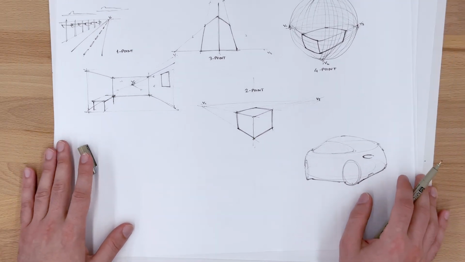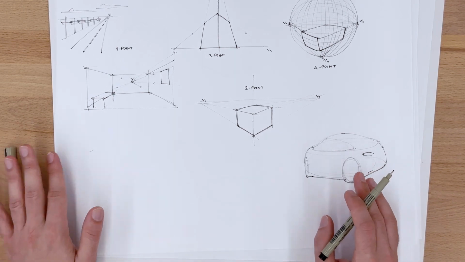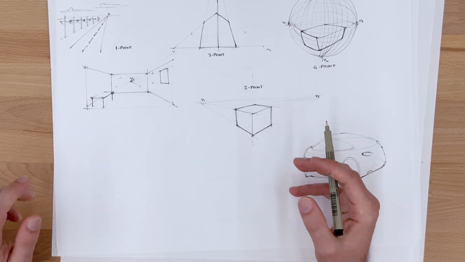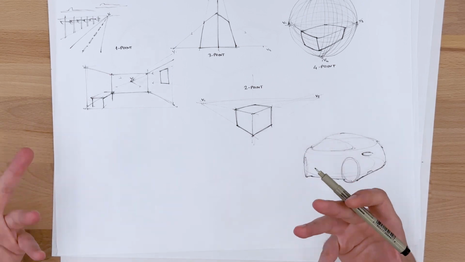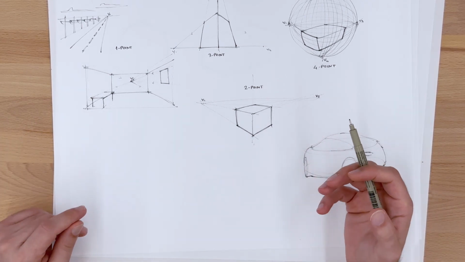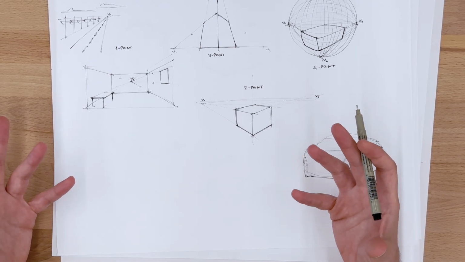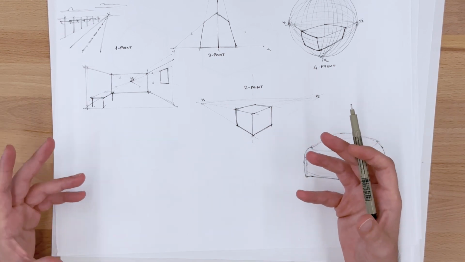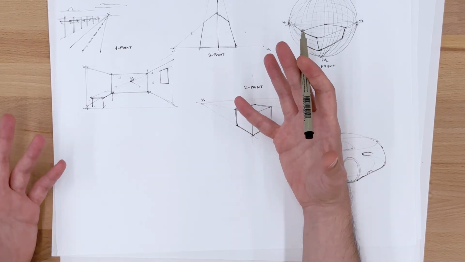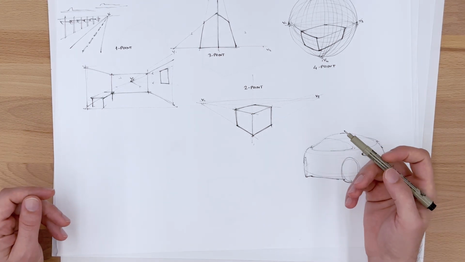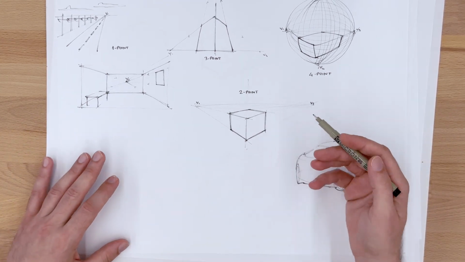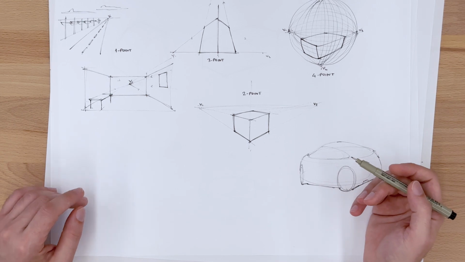But mainly as industrial designers, we use 2 point perspective because of the scale of the objects that we are dealing with. Most of the objects that we design are handheld objects, therefore they're not too big, so we don't need to exaggerate the scale of it by using 3 point perspective, or they are not too small to use this fisheye effect.